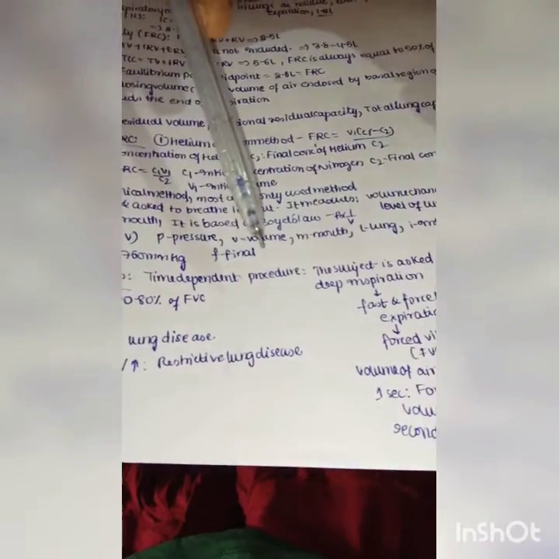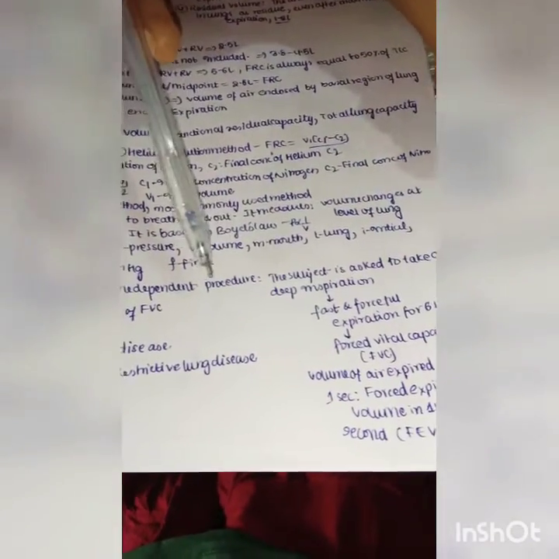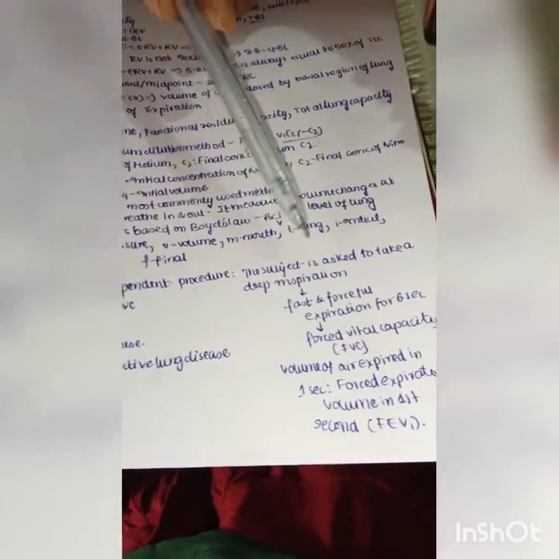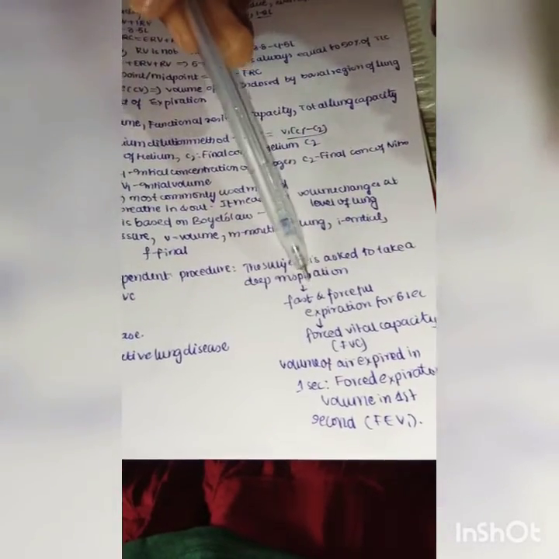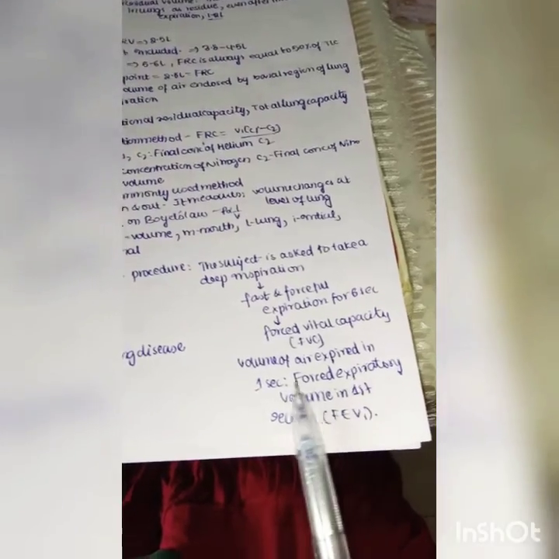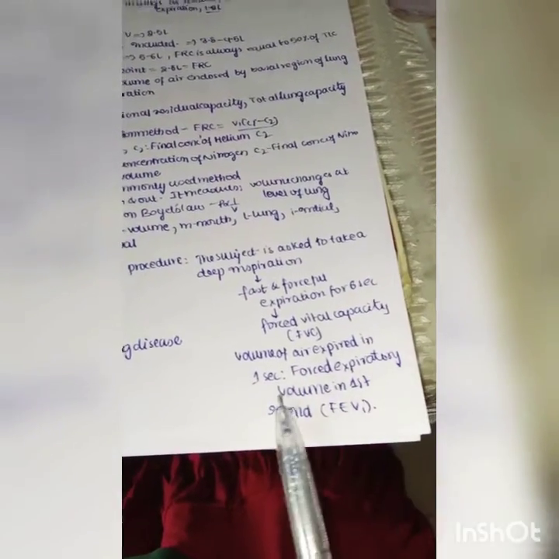Dynamic lung volumes are time dependent procedures, and they are used for diagnosis. Here the subject is asked to take a deep inspiration and then a fast and forceful expiration for 6 seconds. So first we take the deep inspiration, and later the fast and forceful expiration for 6 seconds. This gives the forced vital capacity. The volume of air expired in 1 second is the forced expiratory volume in the first second, called FEV1.